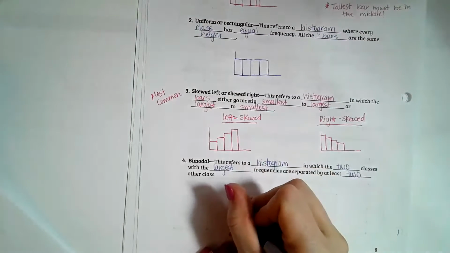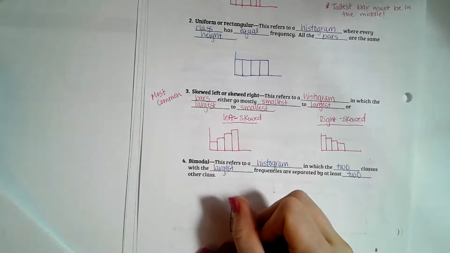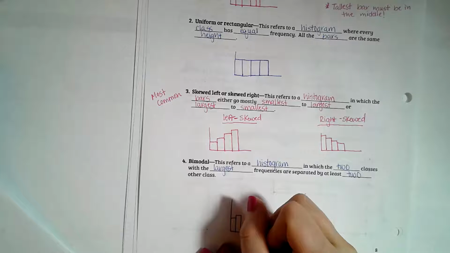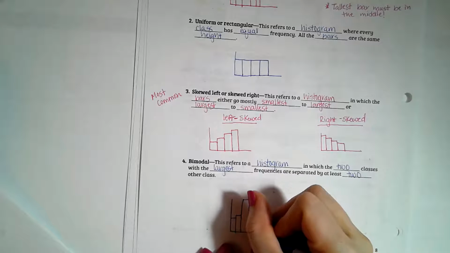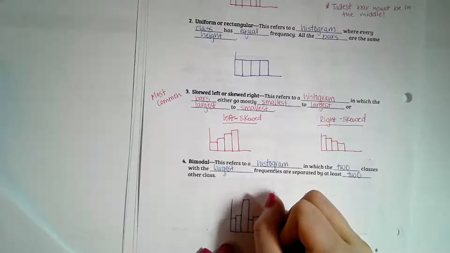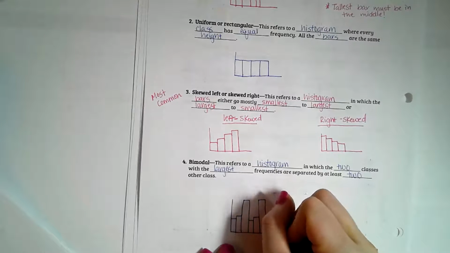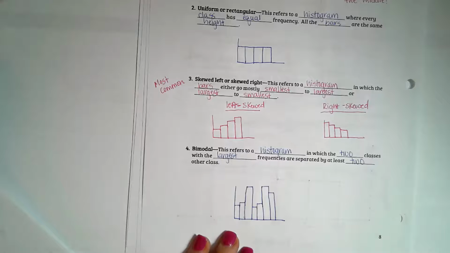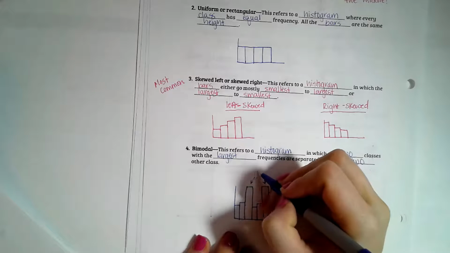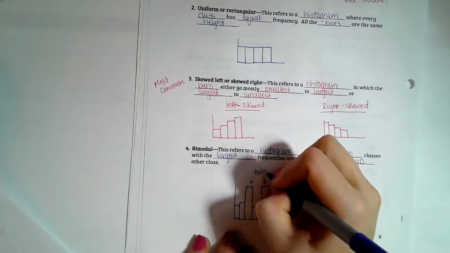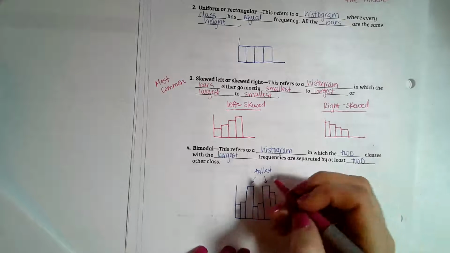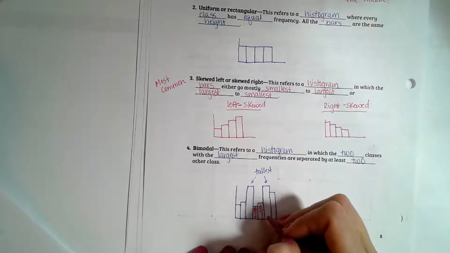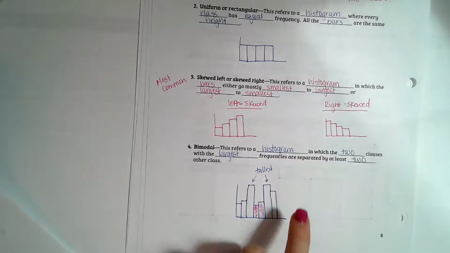So what that looks like is, here are the two tallest bars. And it means that they need to be separated by at least two other classes. So these two right here. Because there's two in between them, it makes this bimodal.